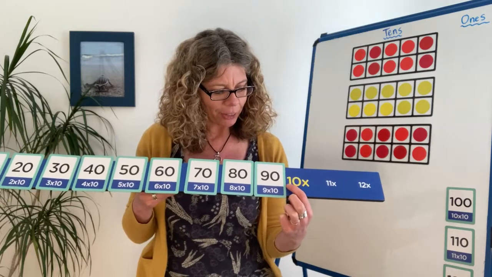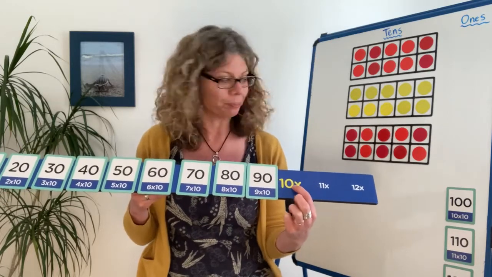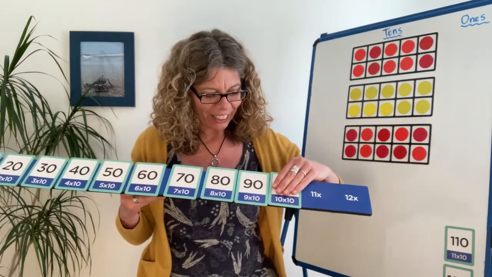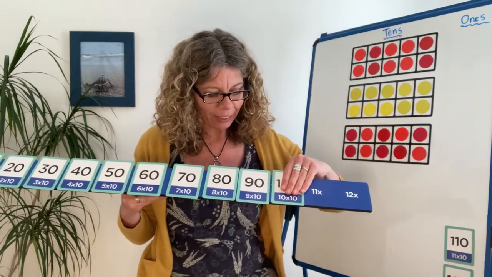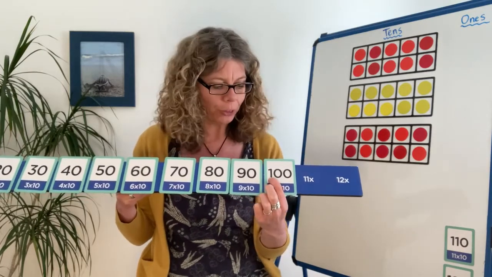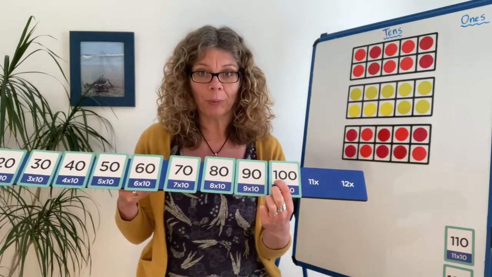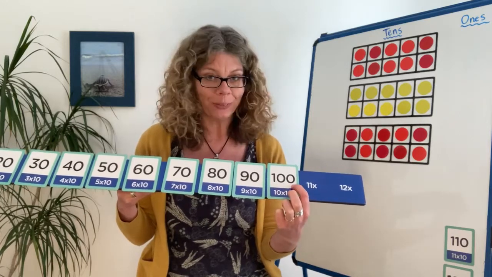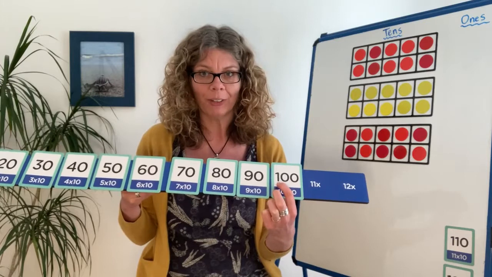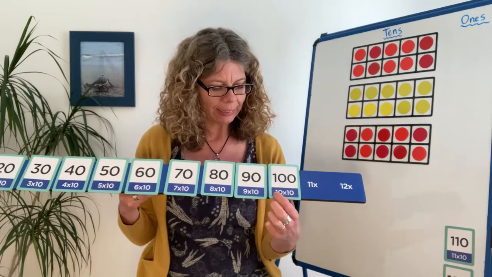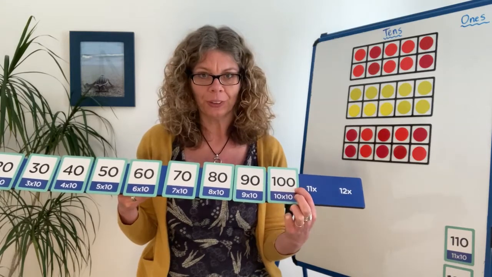So now we've got 10 lots of 10, which is 100. When we've got 10 lots of 10, that makes 1 lot of 100. So that would be 1 in the hundreds column, and now we've not got any 10s and we've not got any ones left over. We've just got 1 lot of 100. So 10 tens make 100. 10 times 10 is 100.